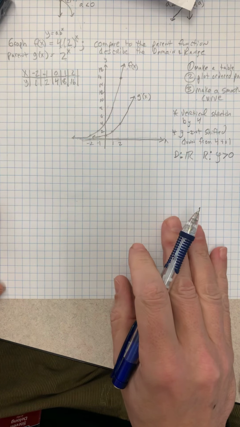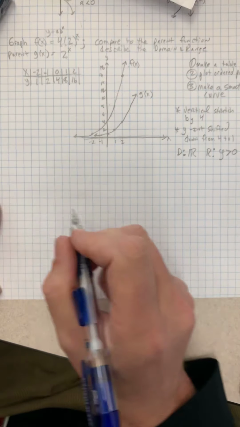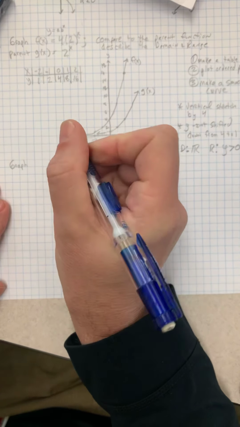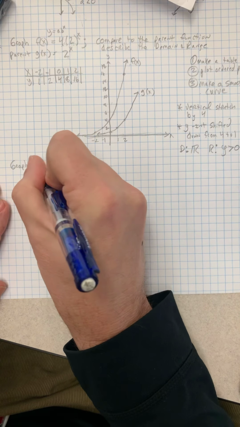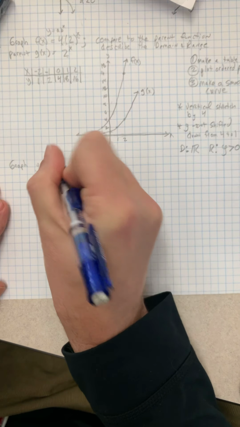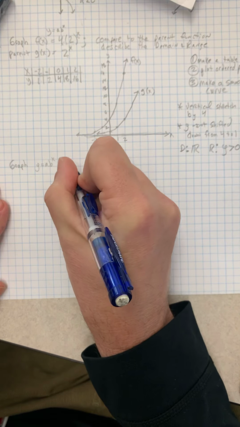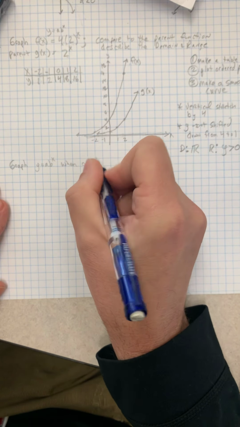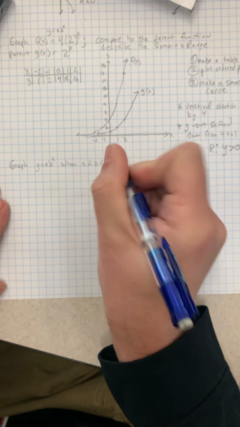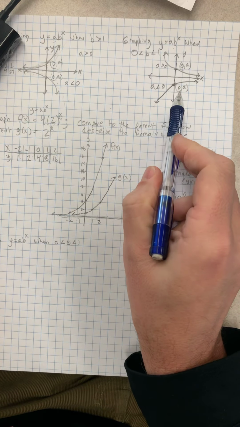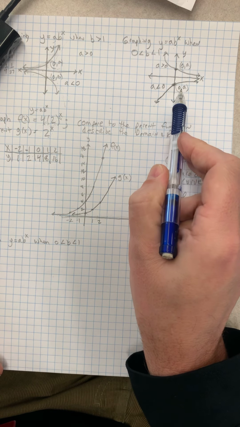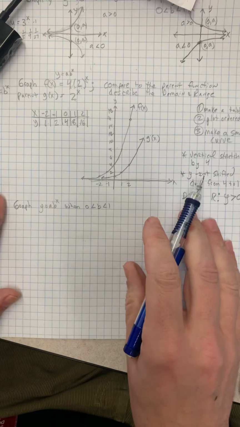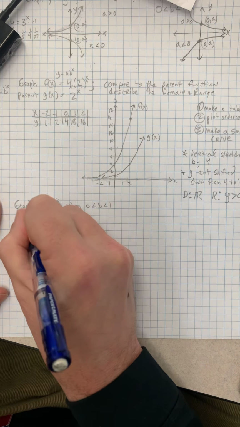Let's look at another one. This is a graph, y equals ab to the x. But now I'm going to make that b be a fraction. It's going to be between 0 and 1, meaning my graph is going to shift like this. It's going to look like this when that b value is between 0 and 1, when that b is a fraction.